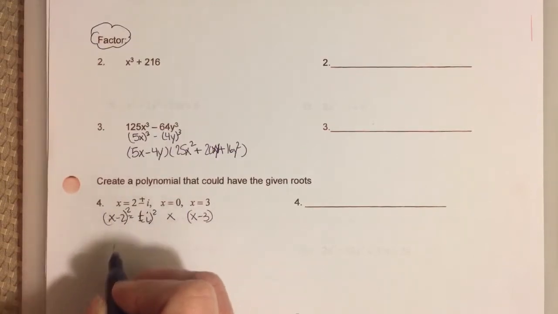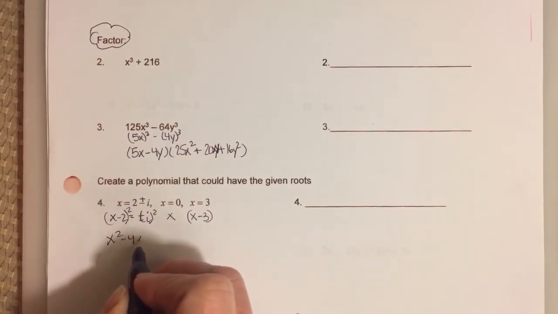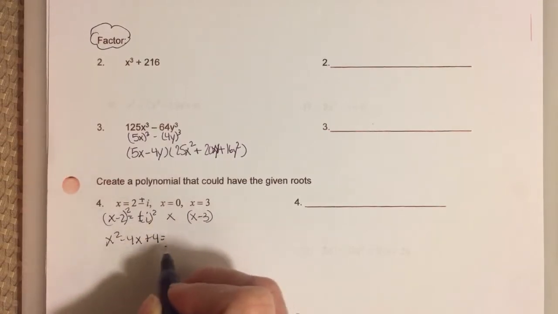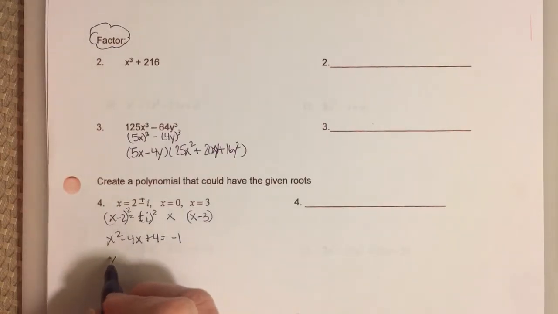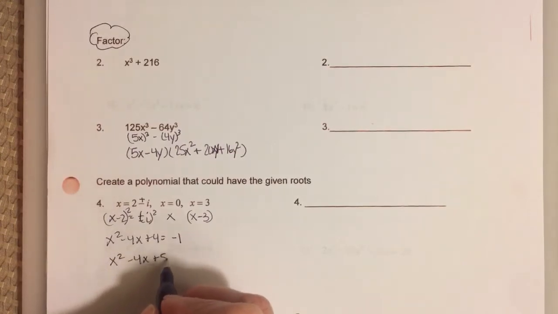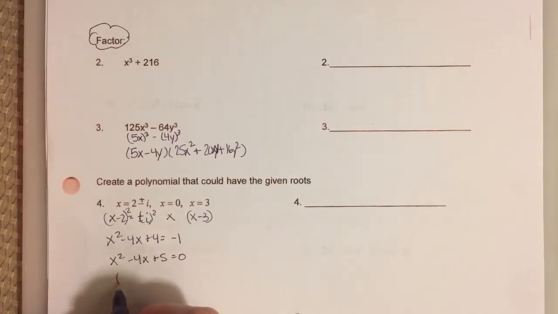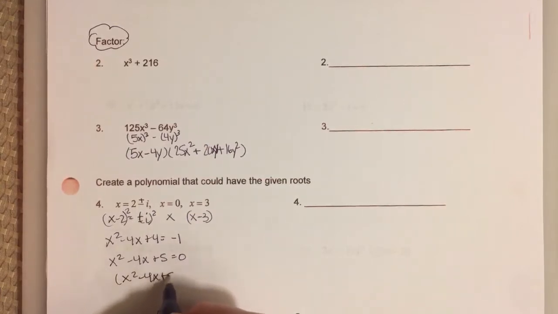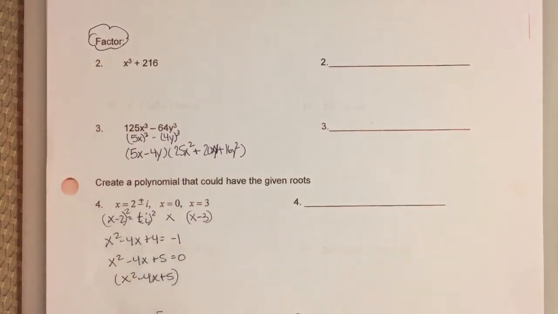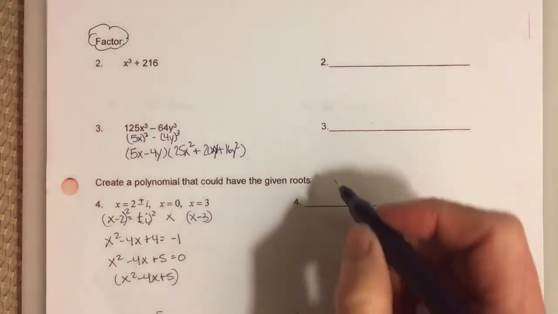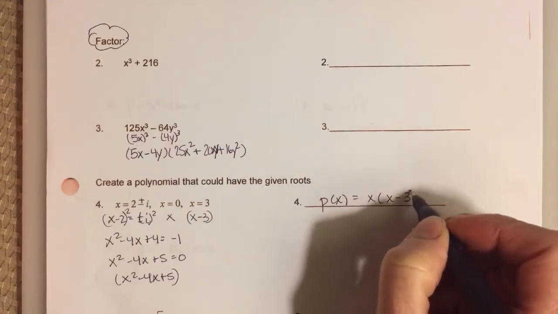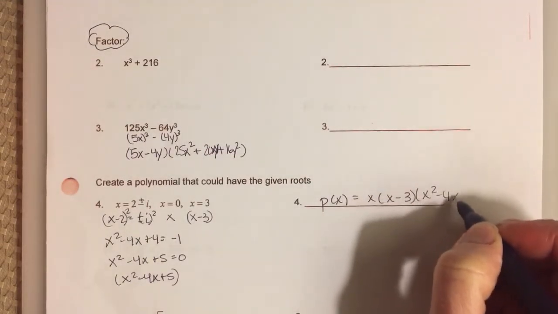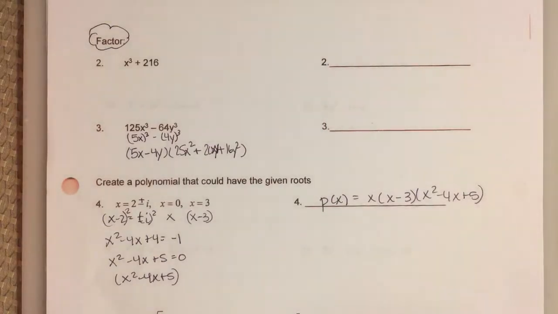So when I square my left side, I get x squared minus 4x plus 4 equals, and then i squared is just negative 1. So the last step was to set it equal to 0. So I'm going to add 1 over and get x squared minus 4x plus 5 equal to 0. This is the factor that gives me 2 plus or minus i as its root. So I have these 3 factors for my polynomial. So my polynomial would be x times x minus 3 times x squared minus 4x plus 5. This is my polynomial in factored form.